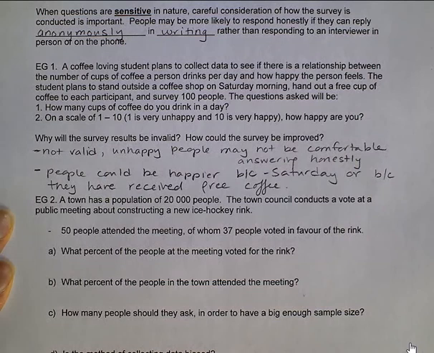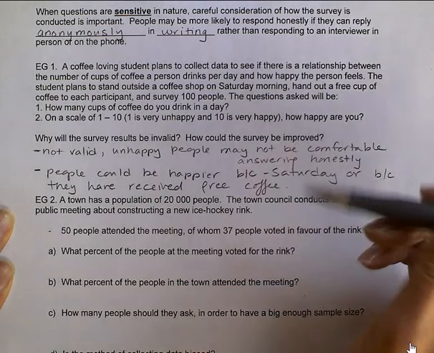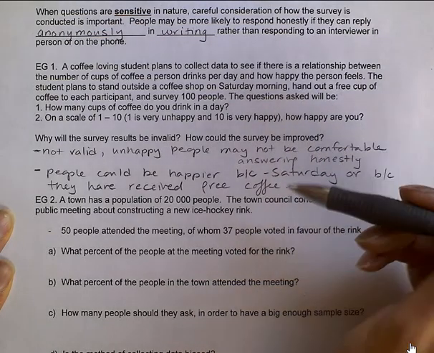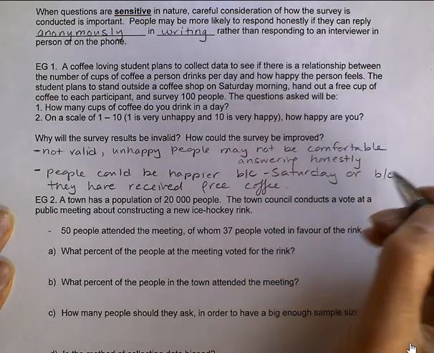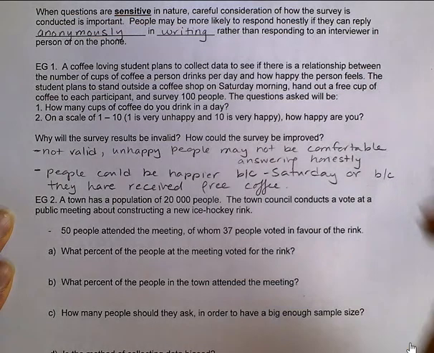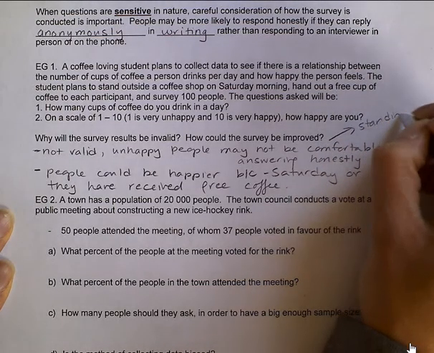Now, there's other things that are obviously misleading too. The person is standing outside a coffee shop. So they're talking to people who already enjoy coffee, and getting their coffee fix would make them happy as well. So why don't we also add that somewhere here. They're also standing in front of the coffee shop.